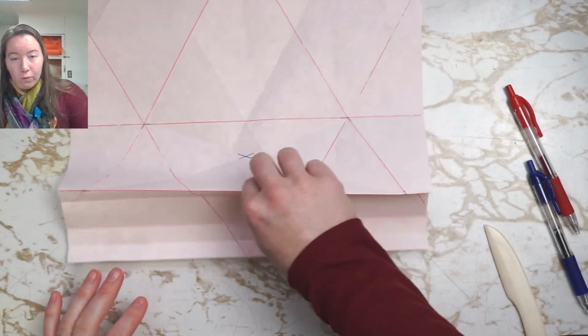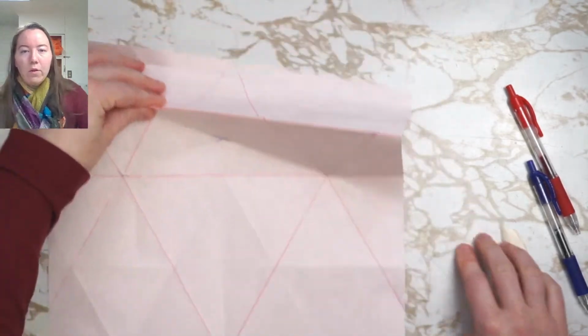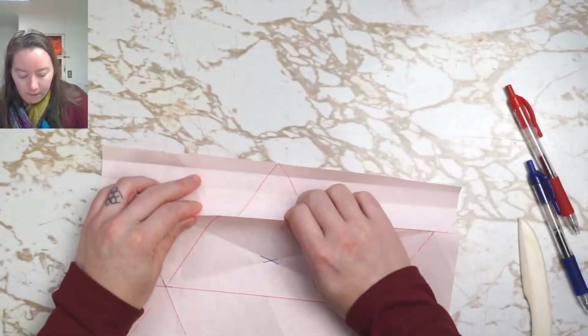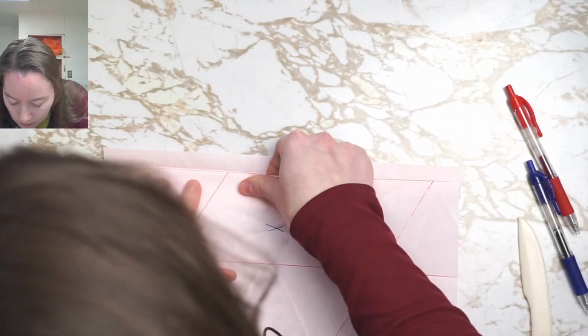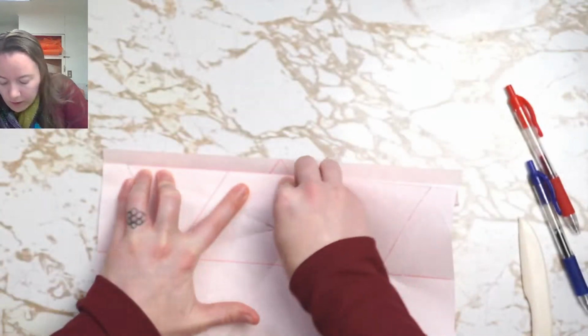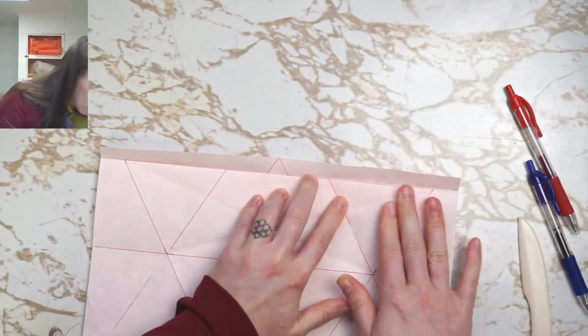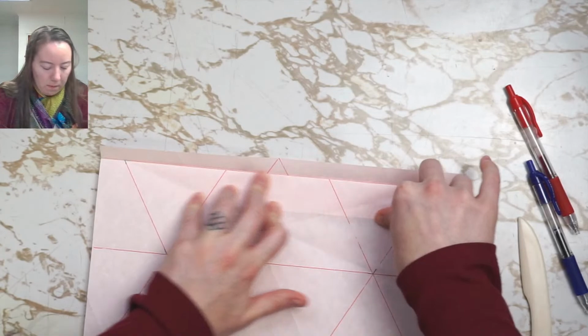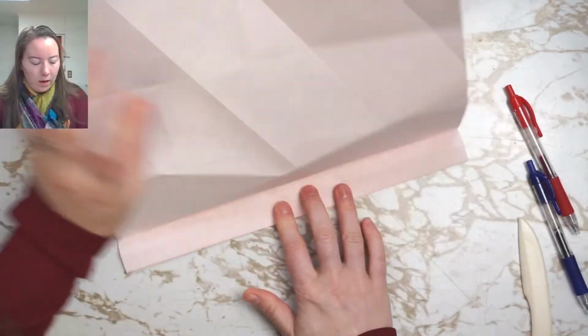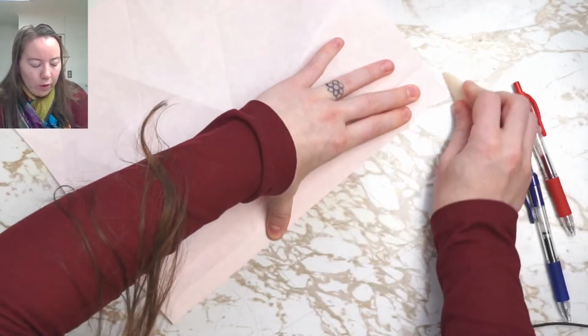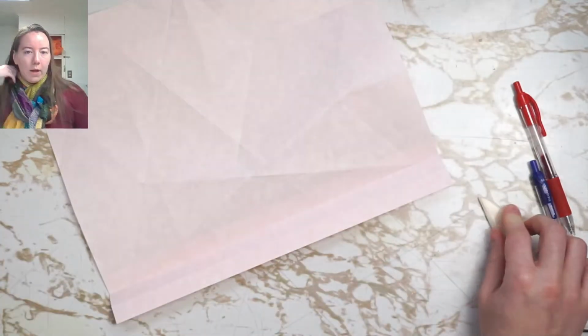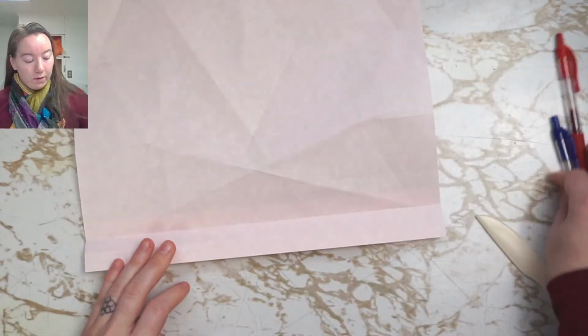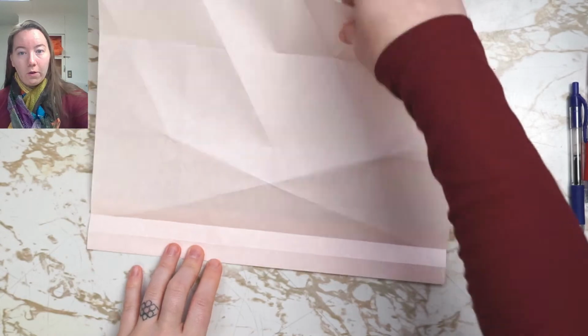So I'm going to rotate my paper around, fold my 5 to my 1, to get my 3. And again, using my bone folder to make sure everything is smooth and the folds are crisp.